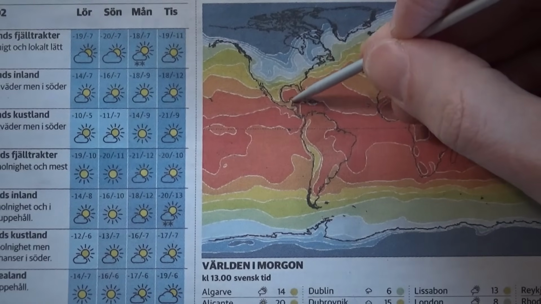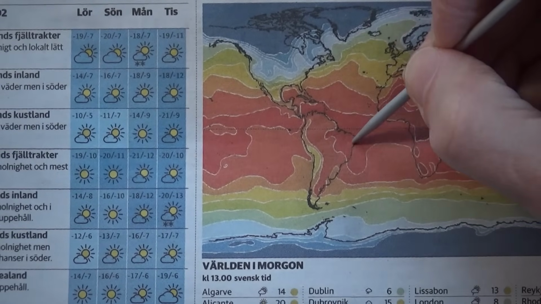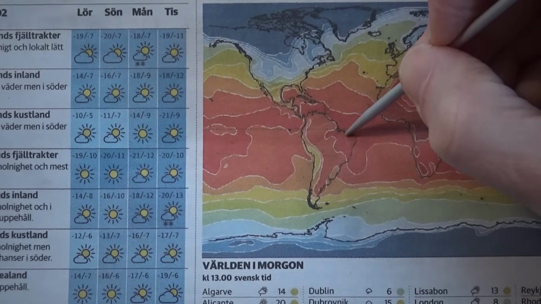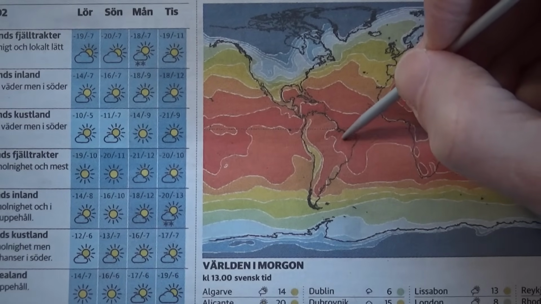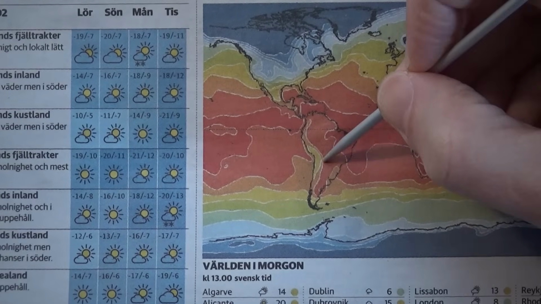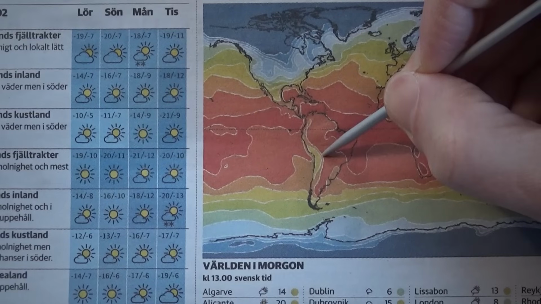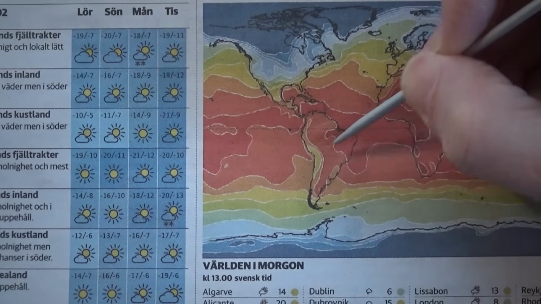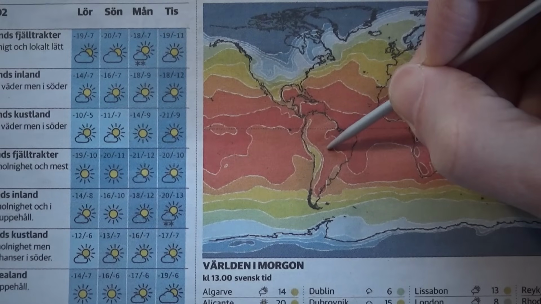Not much of this climate in Central America, but in South America we find it here, especially here in the northeastern Brazilian highlands. Here we have the Caatinga xeric shrubland area. And also we have the Gran Chaco in Argentina, Paraguay, Bolivia. So the Caatinga and Gran Chaco are hot steppes.